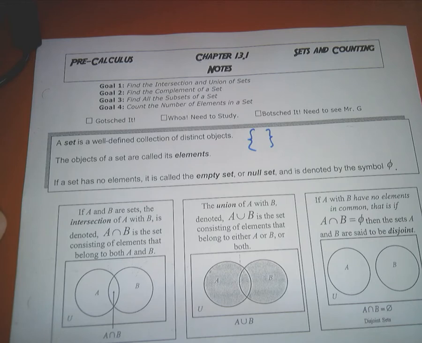If a set has no elements, it's called the empty set, okay? Also known as the null set, and we denote that with a little circle with a slash through it, so we've seen that before.